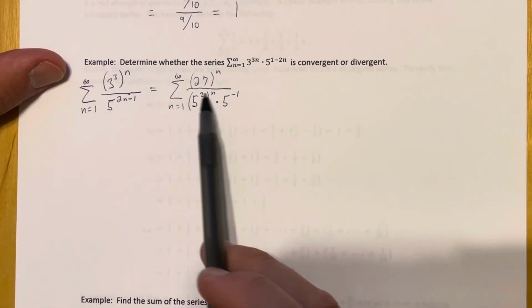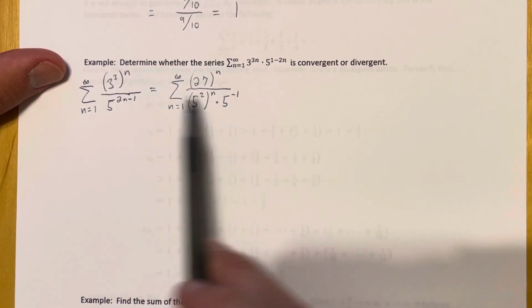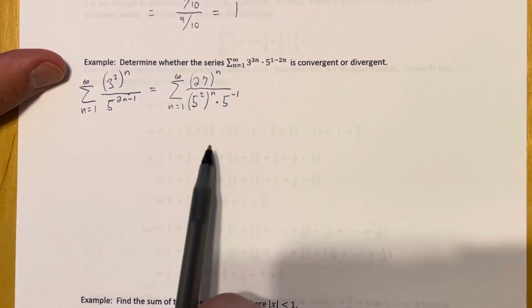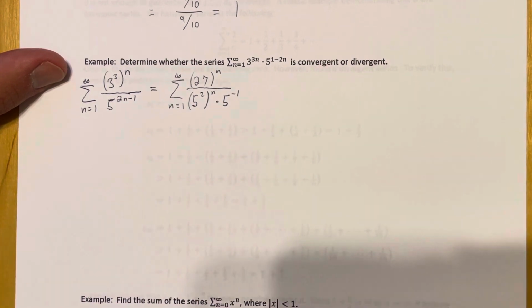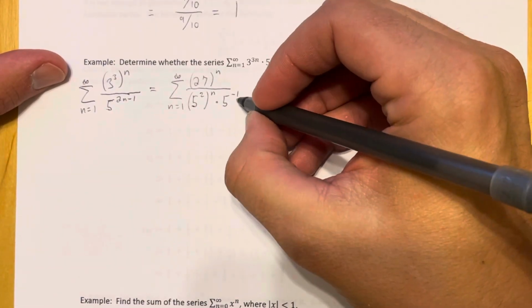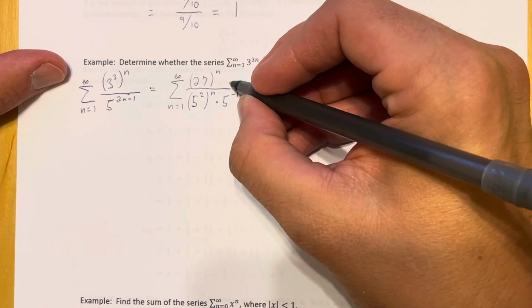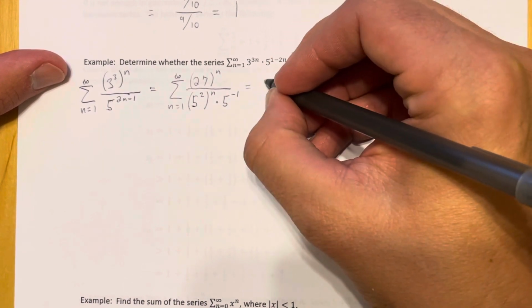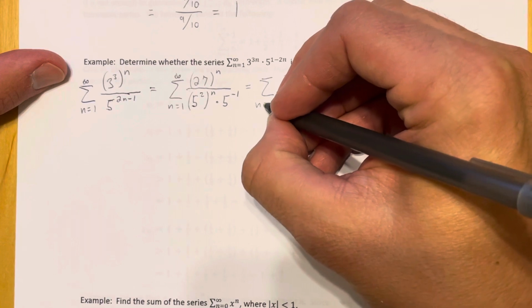Here I'm using my power to a power property, and then I add a negative 1. That's how we deal with these exponents. These two things are the same. All right, so that 5 to the negative 1 power, being in the denominator, I can move up to the numerator and just call it 5. So that's going to be this.